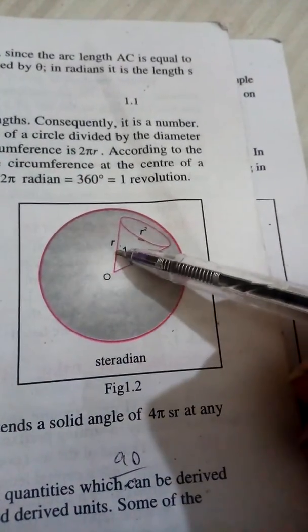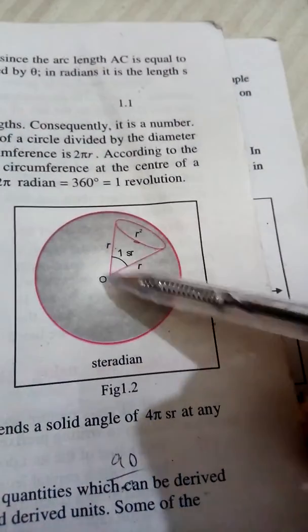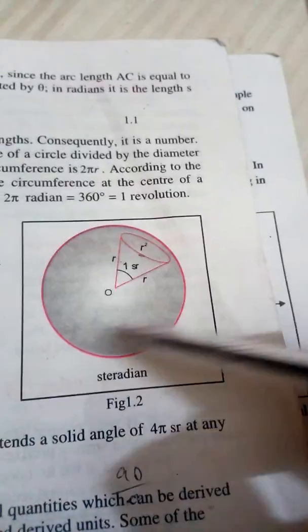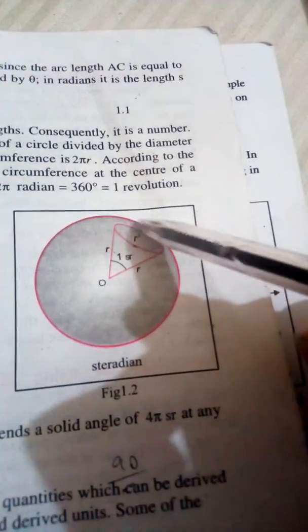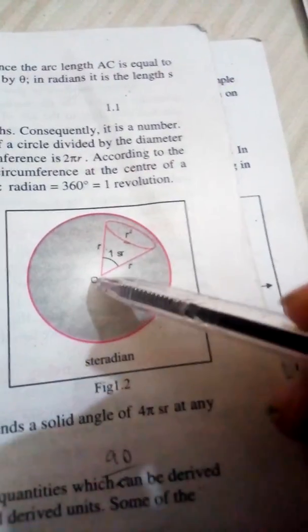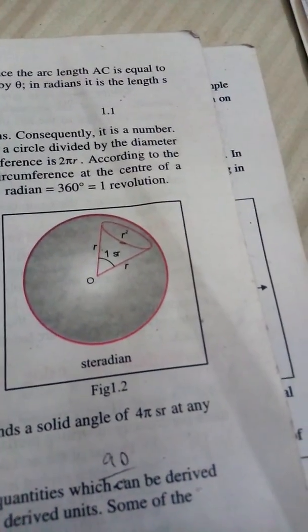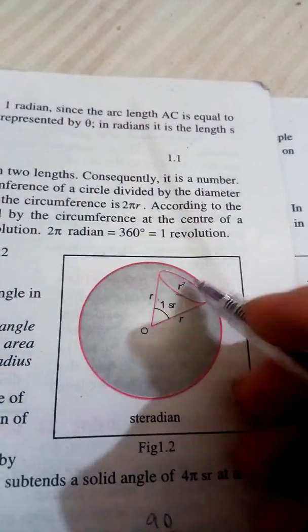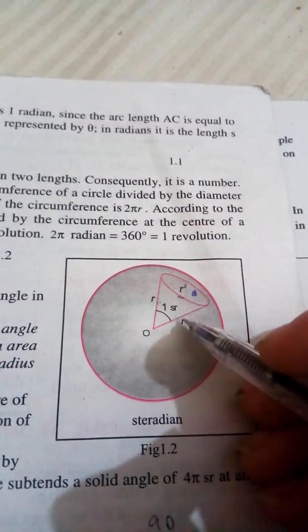Steradian is a three-dimensional angle, which means we cannot discuss it easily on paper, but in a three-dimensional simulation we can easily understand this. But let's suppose this is a sphere and this is the angle. This is the area which subtends the angle at the center, in which r square is the area. Let's say this area A is equal to the square of this r.